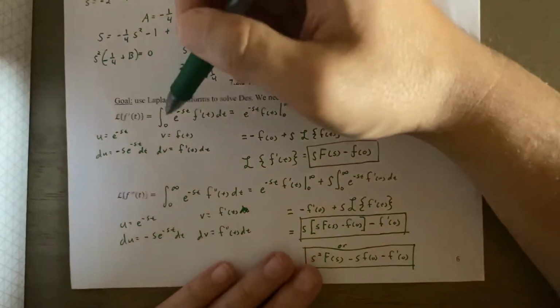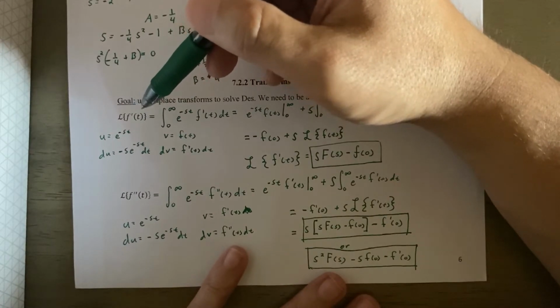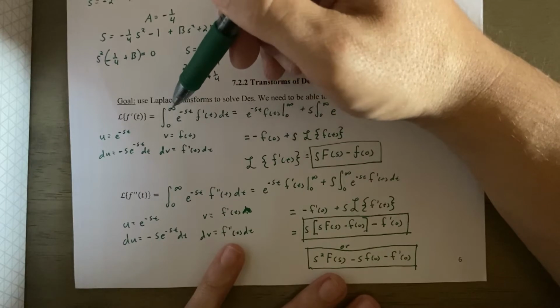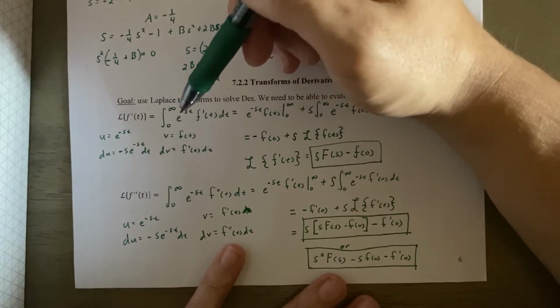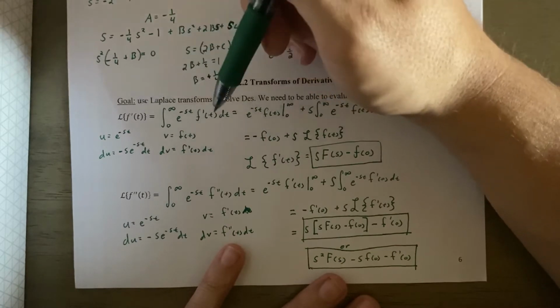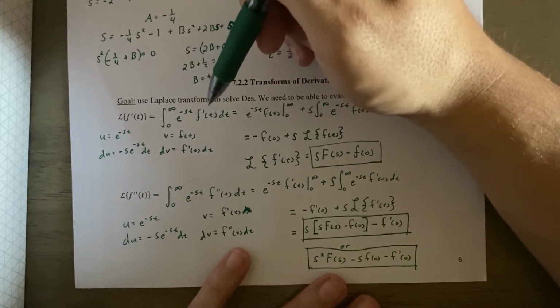Now if I'm doing a Laplace transform of the derivative of f, then I'm going to do the same thing. I'm going to write it in my integral from 0 to infinity. I'm going to use my kernel, e to the negative st, times whatever is on the inside, which is the derivative. I'm going to do integration by parts to solve this.